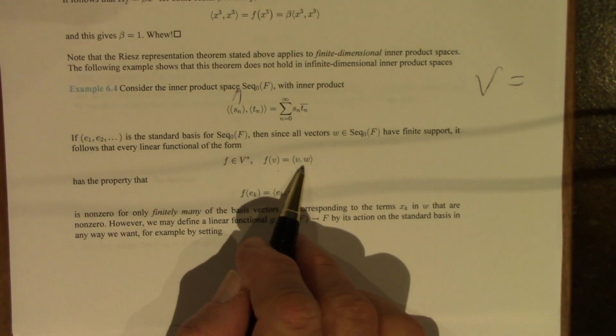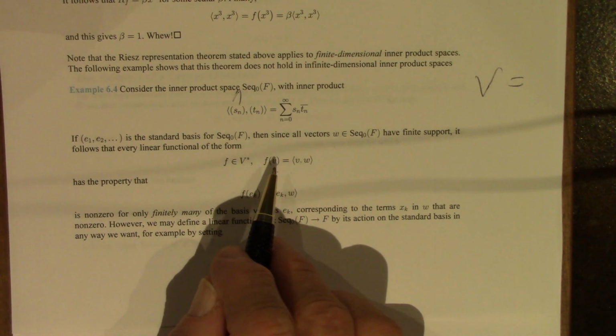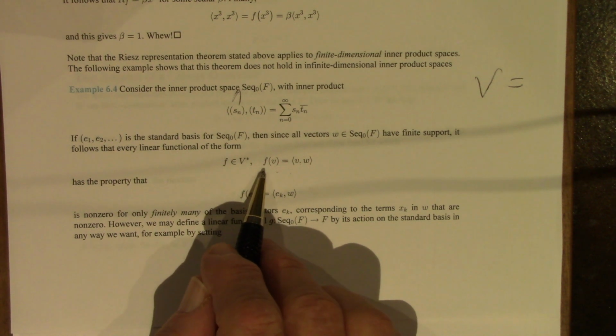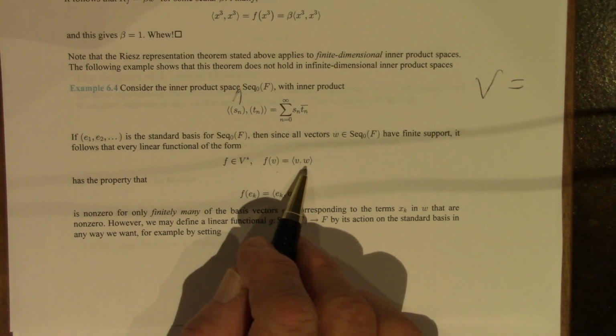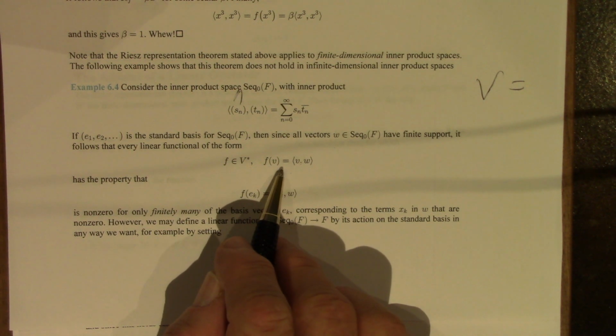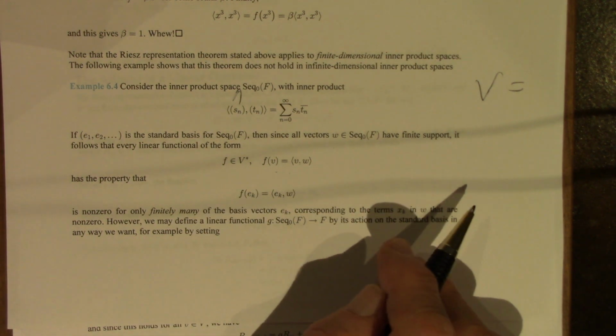And then it cannot have this form because, as I just got through saying, this type of linear functional is non-zero only on a finite number of the E sub k's.